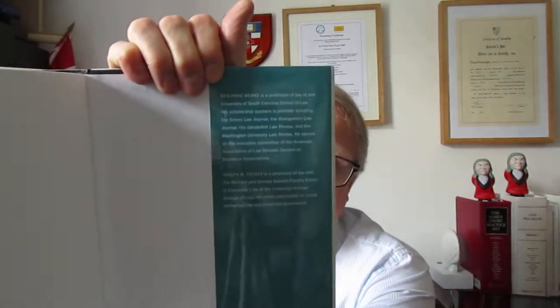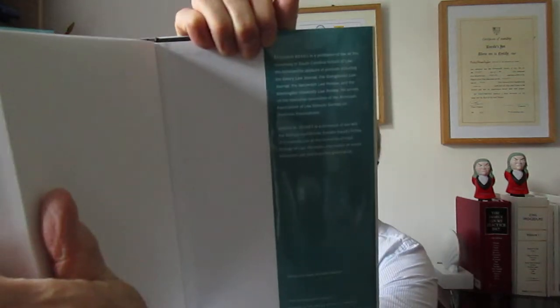Now if I open it up at the back, it just tells you a little bit about the two people who've written this book. Both of them are professors. Benjamin is Professor of Law at the University of South Carolina School of Law, and Joseph is Professor at the Michael and Brenda Sandler Faculty Fellow in Corporate Law at the University of Iowa. So you can see very detailed.